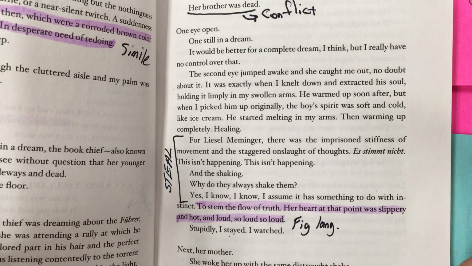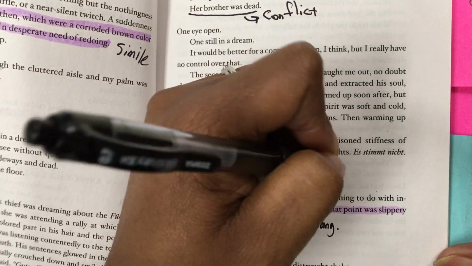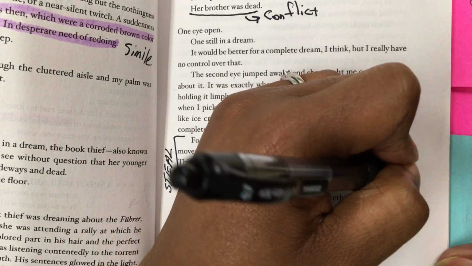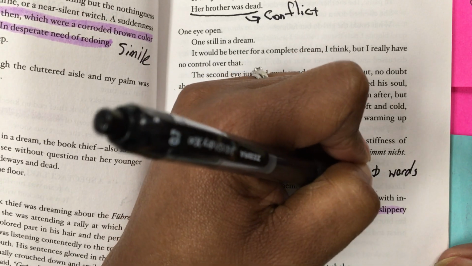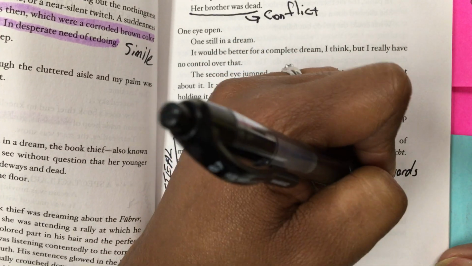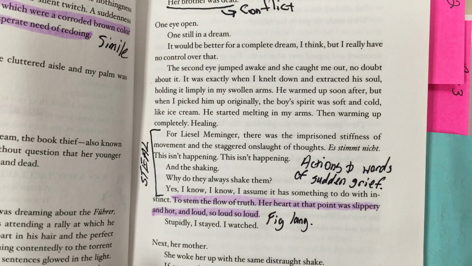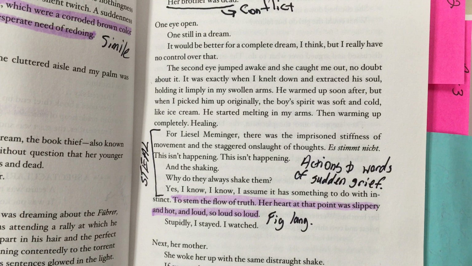So here are all the actions and words of grief. So we see Liesel in sudden grief, that utter disbelief, that utter, oh, I can't, this can't be happening, this can't be true.